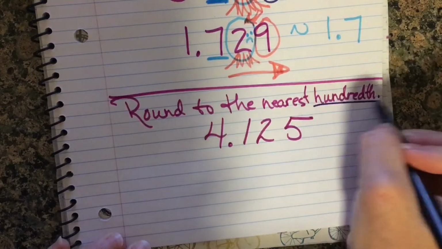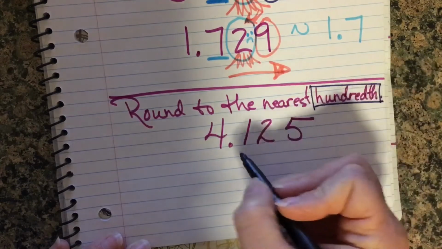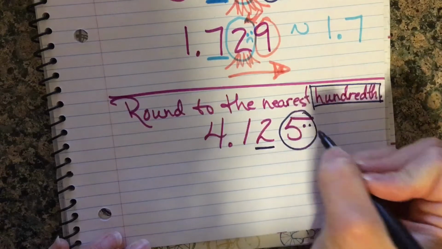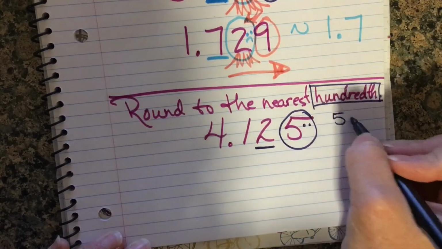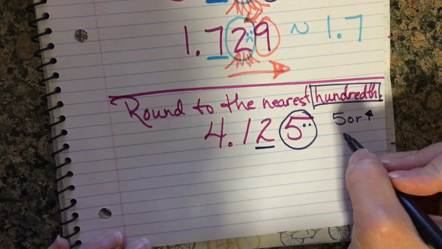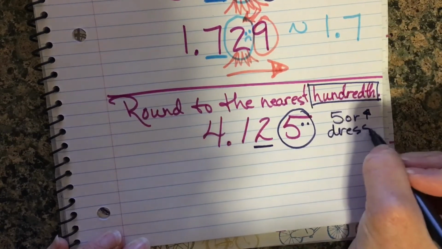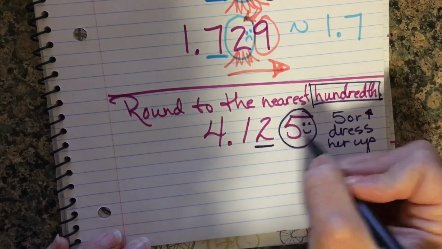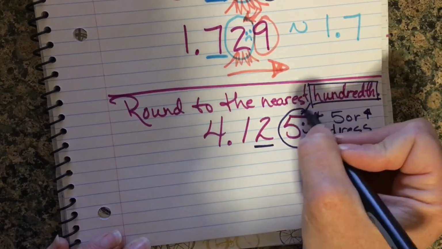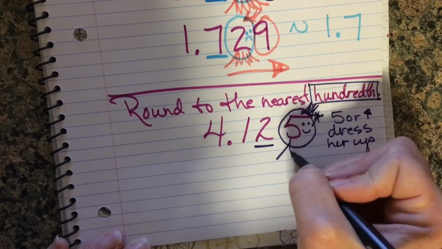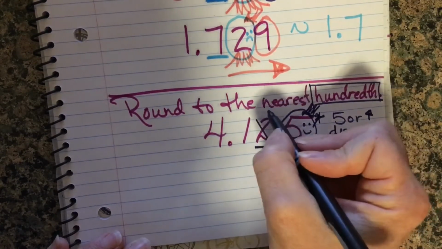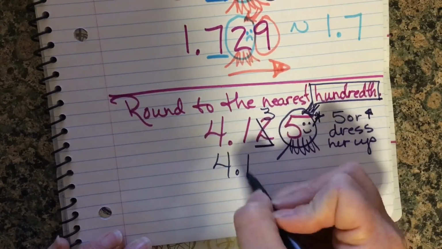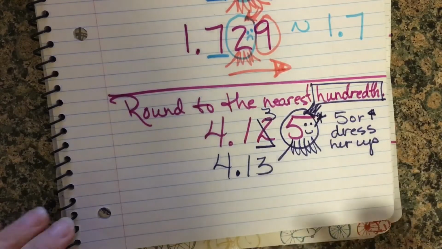If I'm rounding to the nearest hundredth, I'm going to underline the digit in the hundredths place. Fairy godmother is always to her right. And remember, if she's 5 or up, you get to dress her up. So fairy godmother's a 5, so she's having a good day. And she says, yes, you get to go. And the 2 gets to be a beautiful 3. And this number rounds to 4 and 13 hundredths.